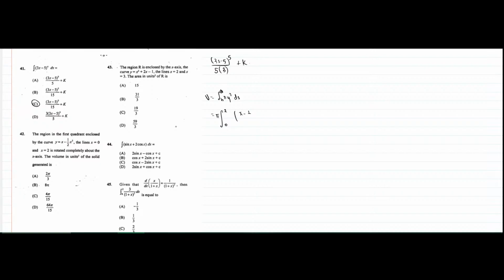x minus 1/2 x squared, all squared. Right, dx. I want to fix these brackets here. So x minus x squared on 2, that is 1/2 x squared, to be squared. Make life easy for myself now. Bring this to a common fraction, like 2x minus x squared all over 2, to be squared. Square it up, square it below.